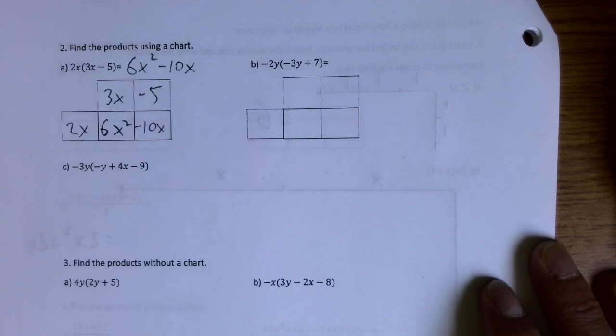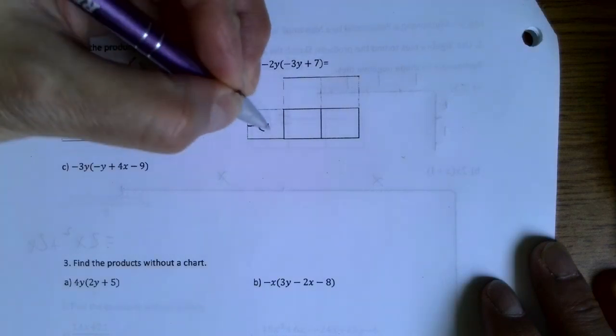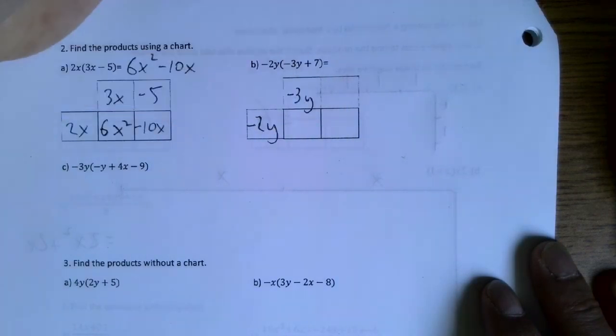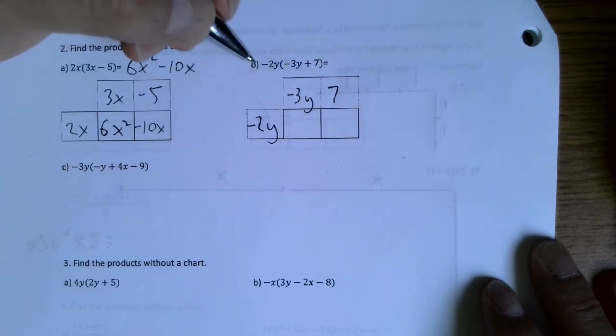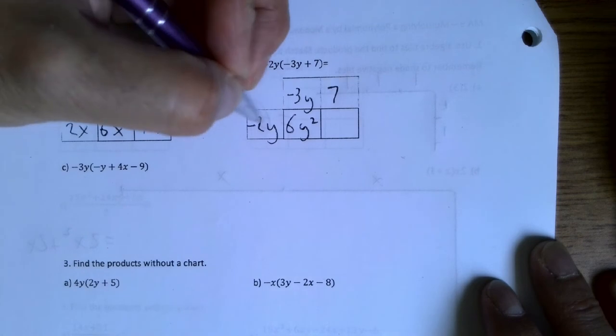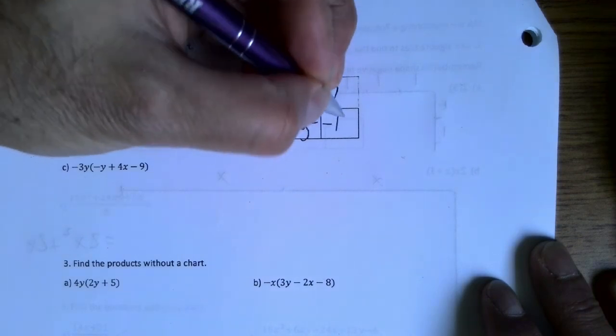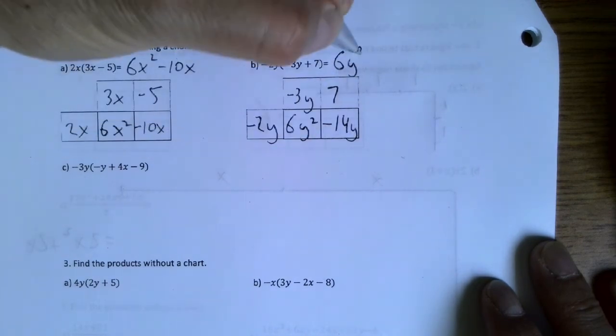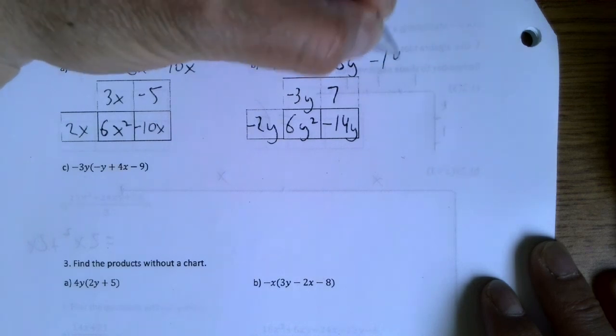Okay, let's have a look at B. Put a negative 2y there. Negative 3y there, and 7 there. Negative 2y times negative 3y is positive 6y squared. Negative 2y times 7 is negative 14y. So our answer is 6y squared minus 14y.